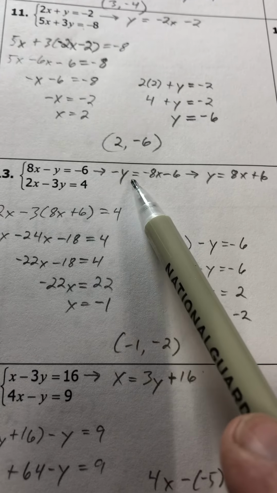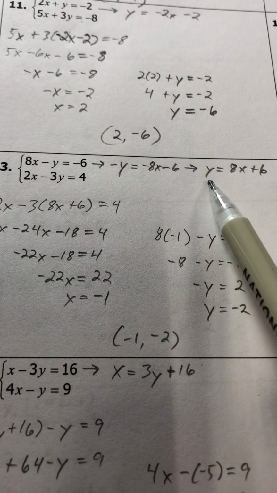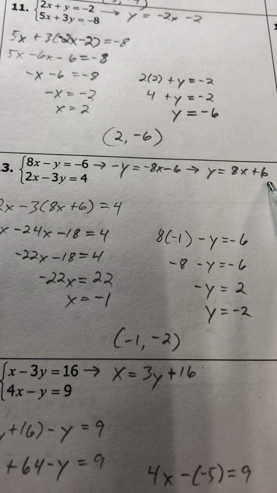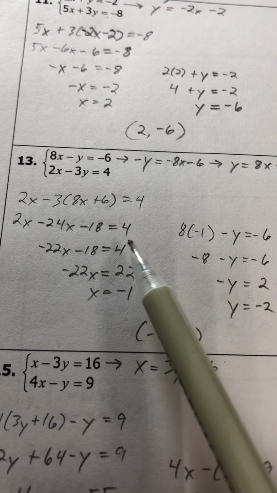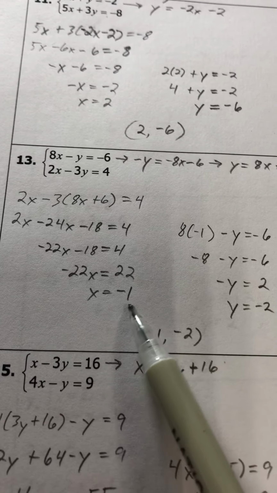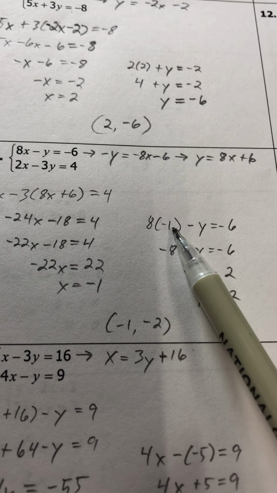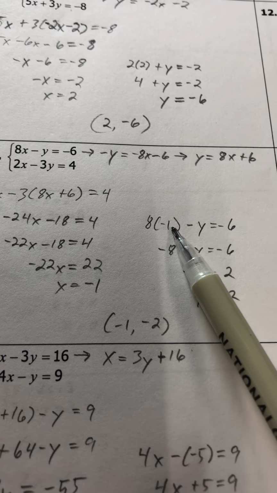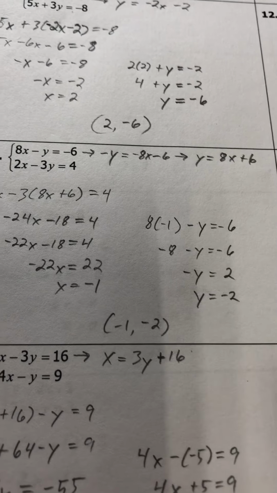This one had a couple of steps in order to get y. I want to know what y is, I don't want to know what negative y is. So y equals 8x plus 6. I plug that in for my y here in the other problem, and I get x equals negative 1. So I plug in that x value here for x, and I chose the first one just because it looked easiest, and y equals negative 2.